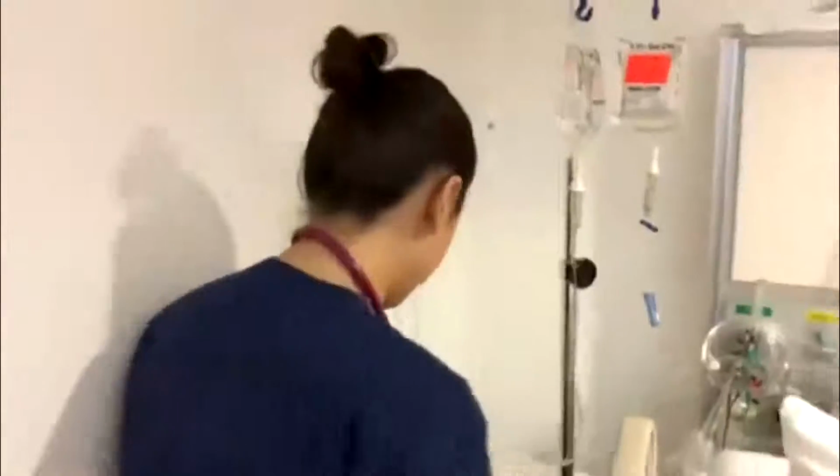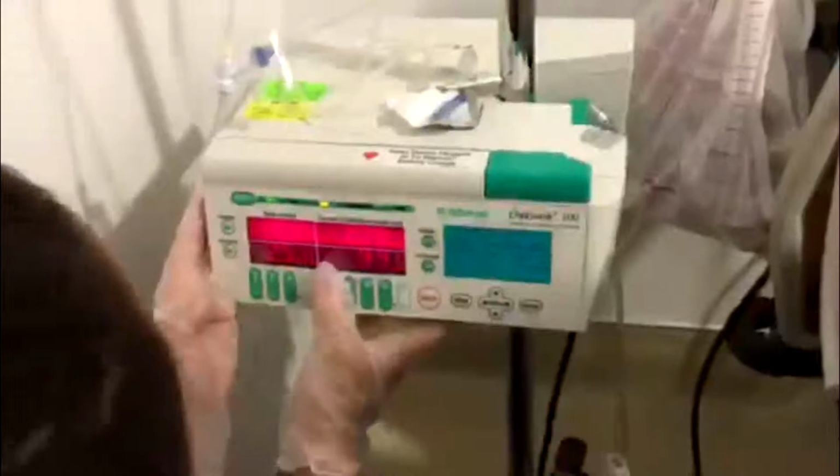So now I'm going to enter my values on the machine. I'll be infusing Zosyn at 25 milliliters per hour of a volume of 100. And again, we want this to infuse slowly, so 75 milliliters per hour for the normal saline, and 25 milliliters per hour with a solution of 100 for Zosyn.